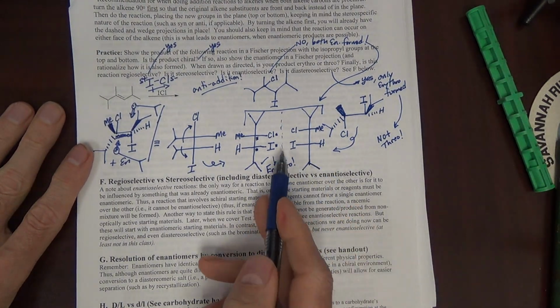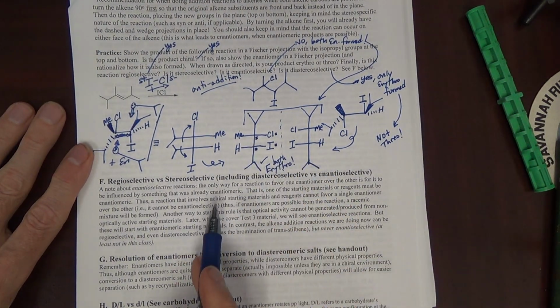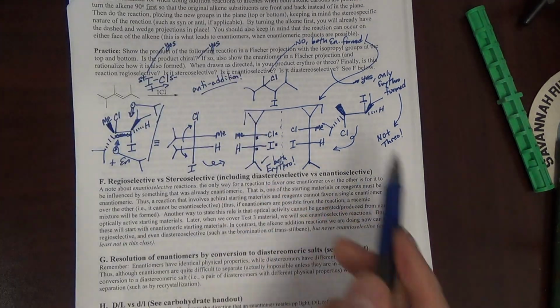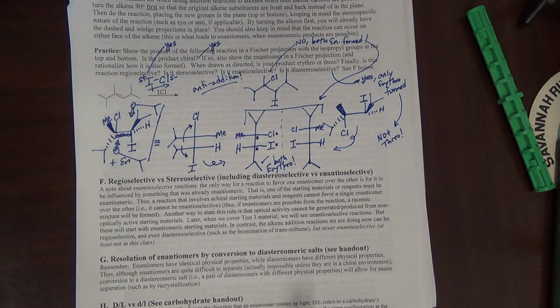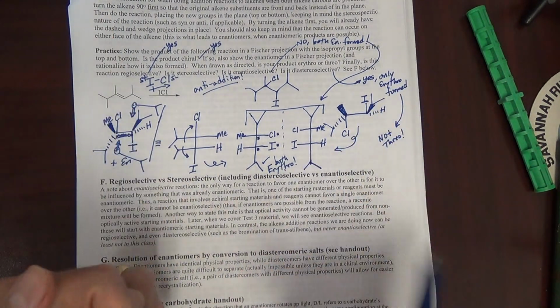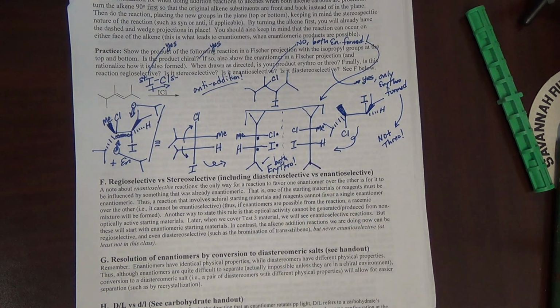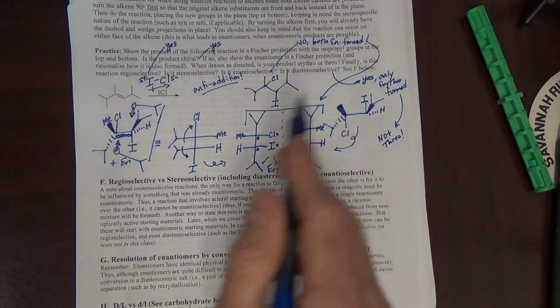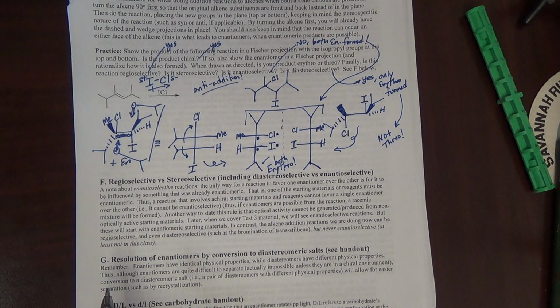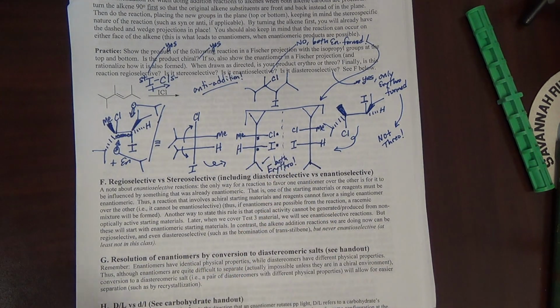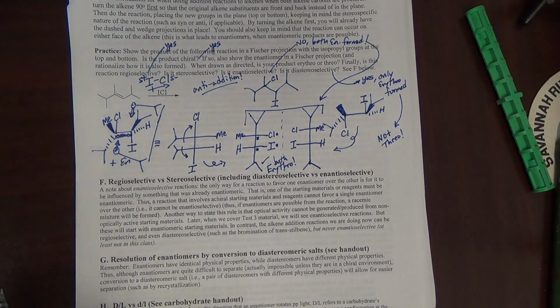This reaction did not give a diastereomer of these. The diastereomer would be threo. It was not formed in this reaction. So we do have selectivity for diastereomers, that is, erythro was formed, not threo, but we don't have selectivity for enantiomers, because both enantiomers were formed for our product.